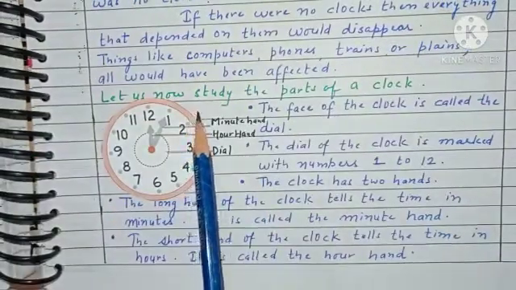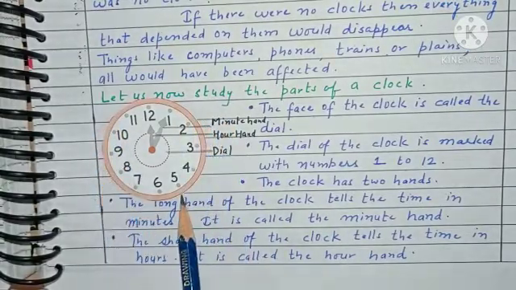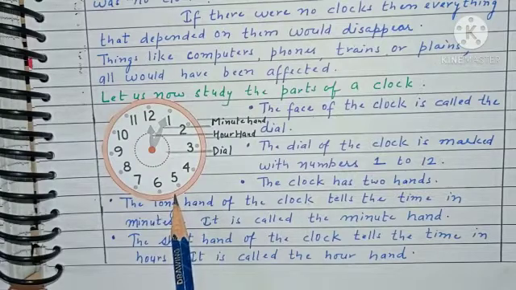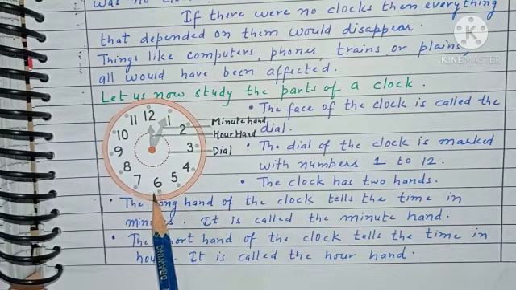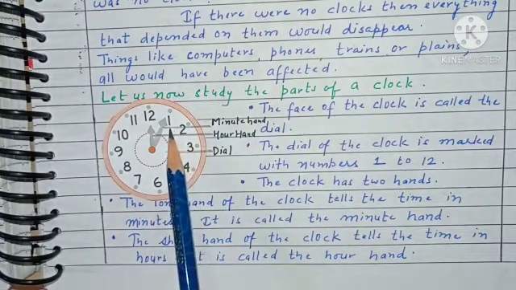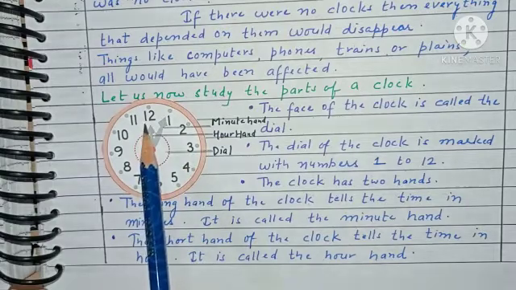Students, let us now study the parts of a clock. First of all, the face of the clock, which you can see, is known as the dial. The dial of the clock is marked with numbers from 1 to 12.